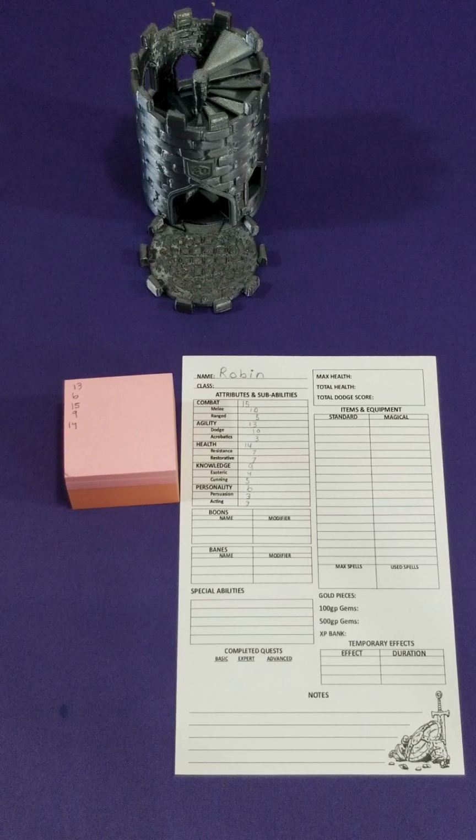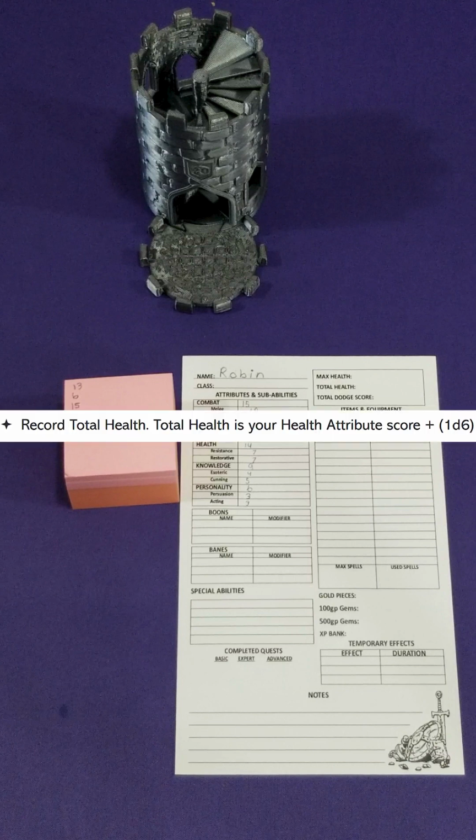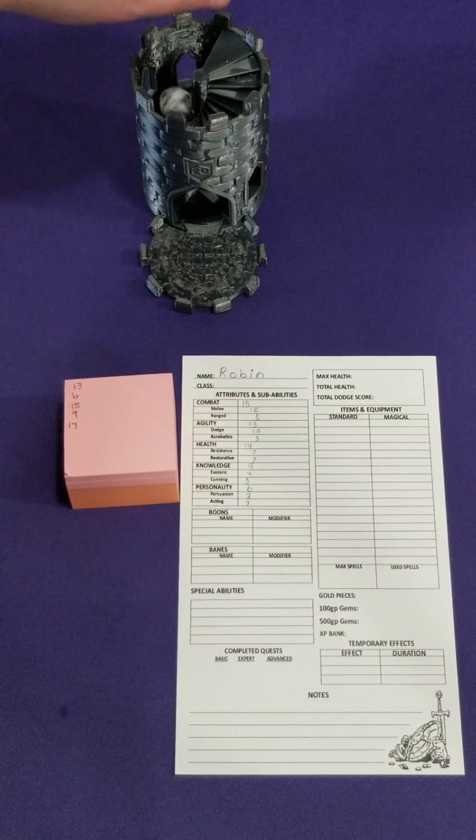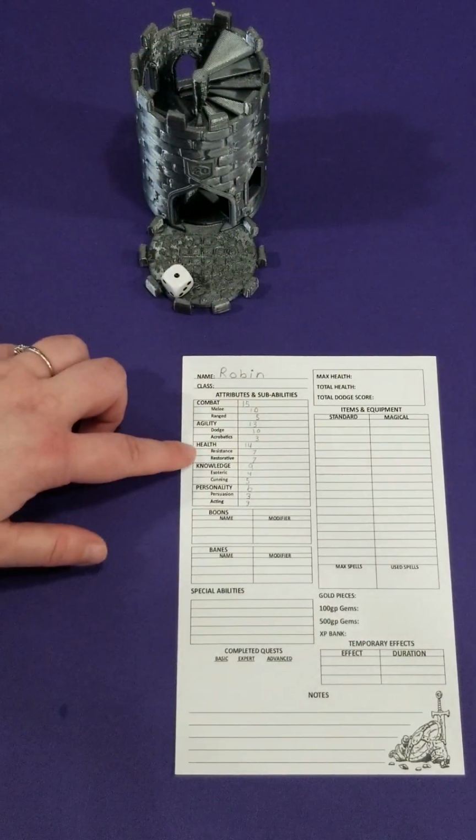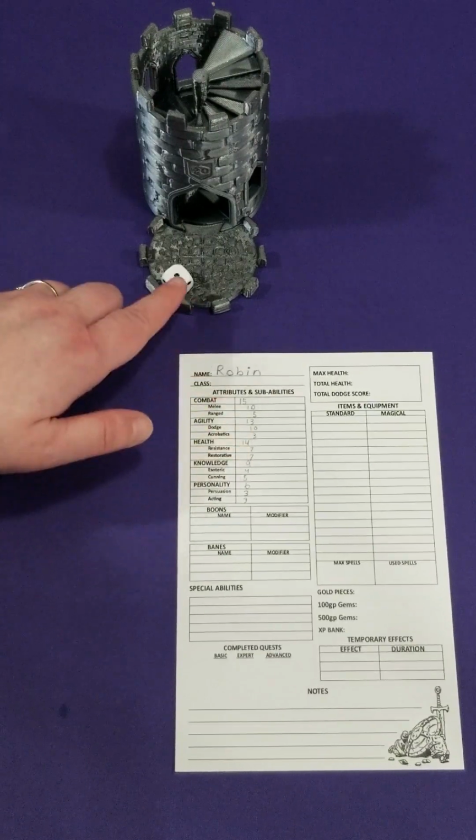So now that we got that out of the way, we are now going to figure out what my total health is. Total health is my health attribute score plus a 1d6. So I'm going to roll a d6 and, unlucky for me, get a 1. So that just makes my total health score a 15.